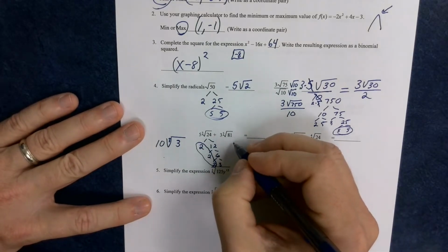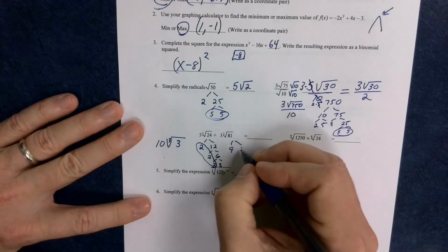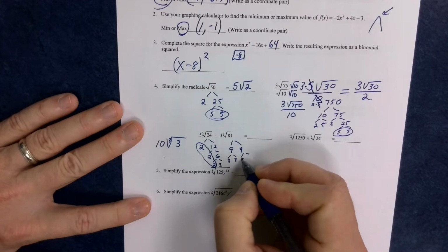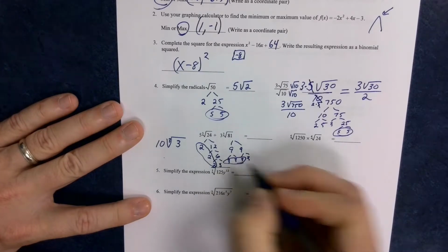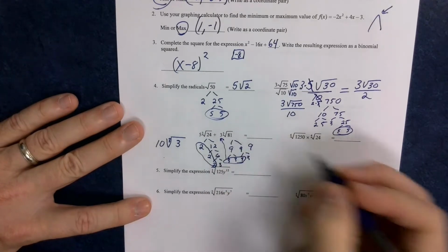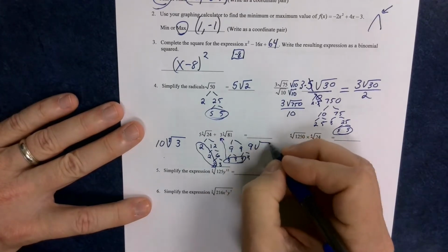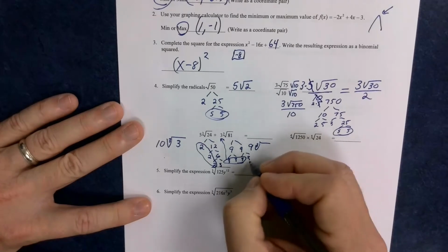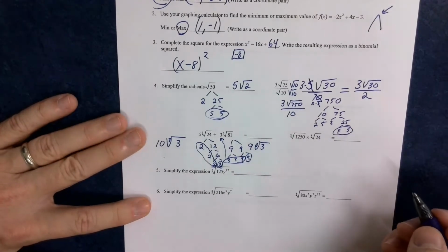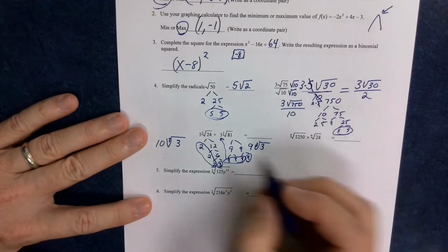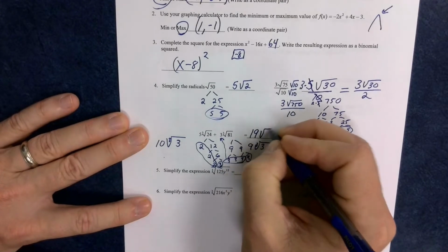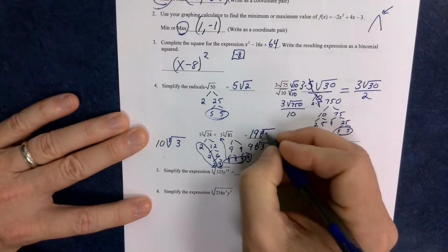This next one, break down 81, that's 9 and a 9. And then 3 and 3 and 3 and 3. So I have triplet 3s. This 3 times the 3 that's already there is also 9 cube roots of, and this is the 3 that's left over, just like that was the 3 that was left over. 9 cube roots of 3. So I have 10 cube roots of 3 plus 9 cube roots of 3, or 19 cube roots of 3.